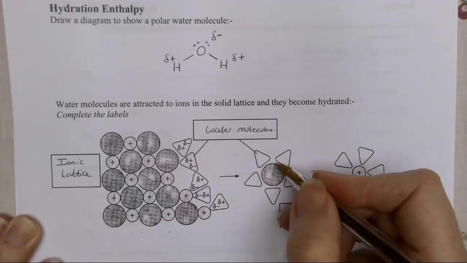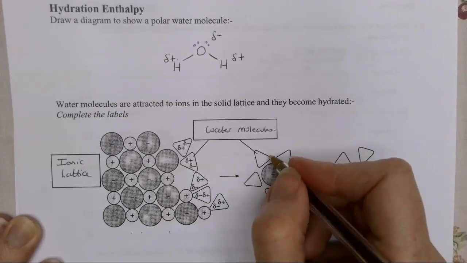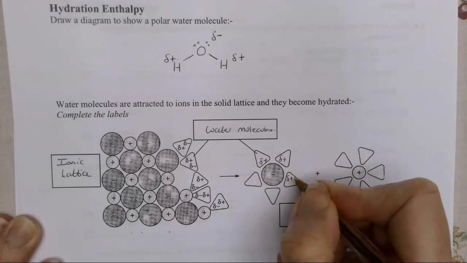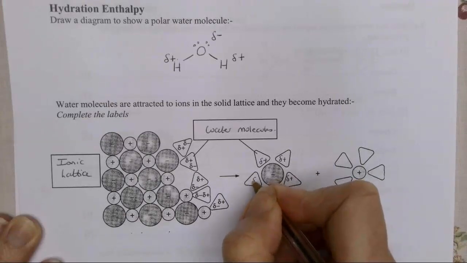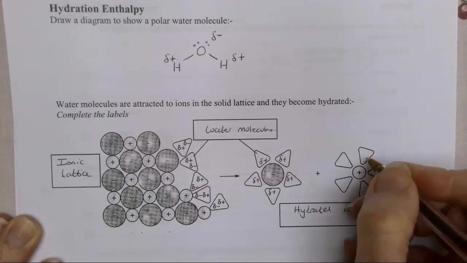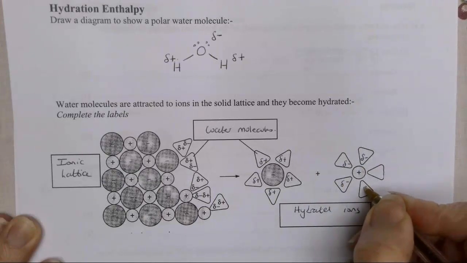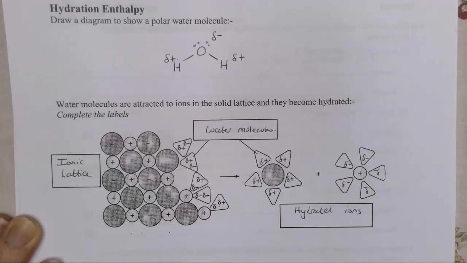Notice that this negative ion here, it's these hydrogens, this delta positive end, which is orientated towards it. And here with the positive ion, it's the delta negative end that is orientated towards it.